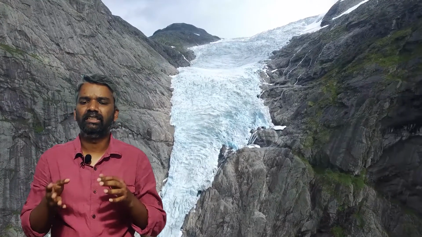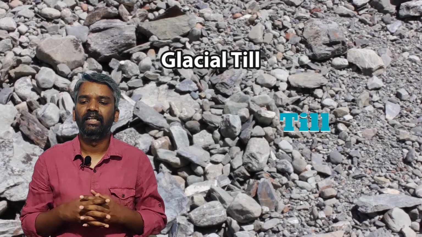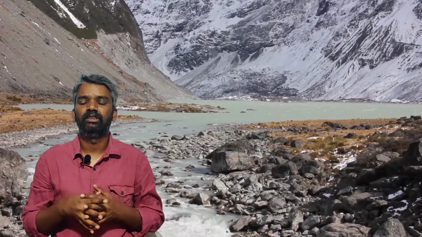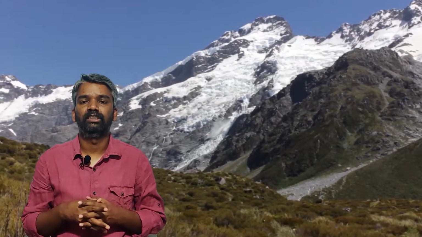To differentiate these two types of deposits, the term till is applied to unsorted drift laid down by ice. Glaciofluvial deposits refers to better sorted and stratified sediments deposited by meltwater.